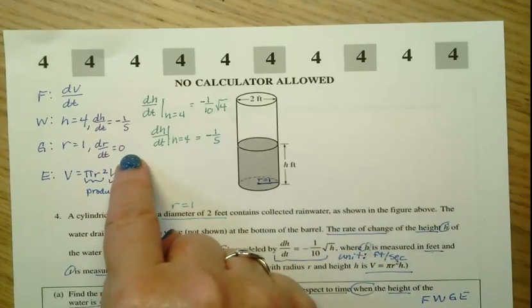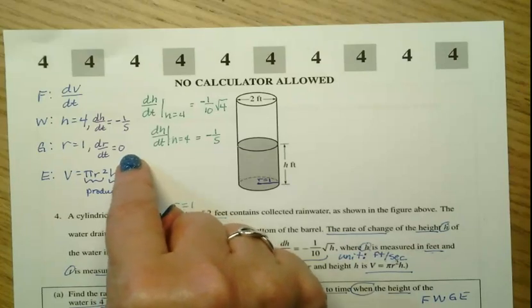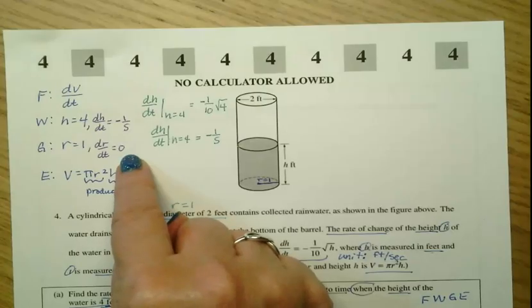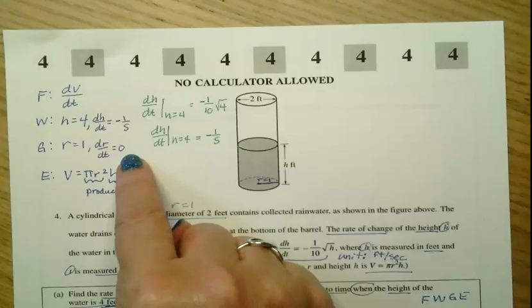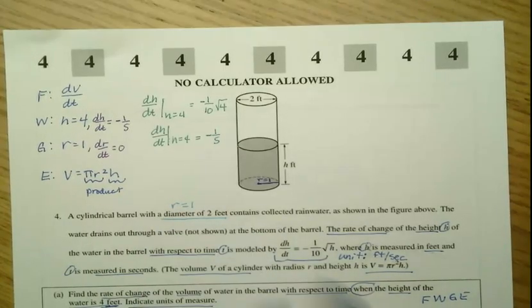This is one of those things that we have run into so far this year when we did these problems and we had the ladder sliding down the wall. The ladder doesn't change, so that has a rate of change of 0. So this is the same kind of thing.